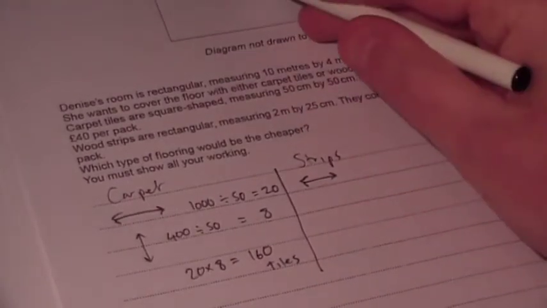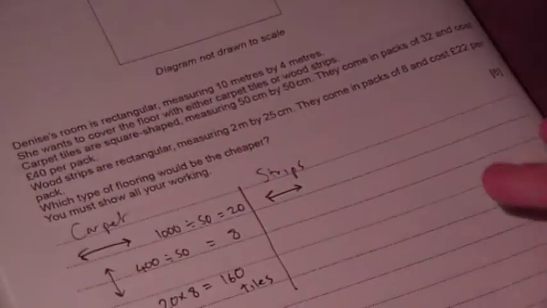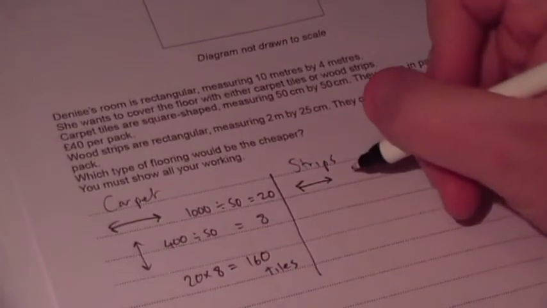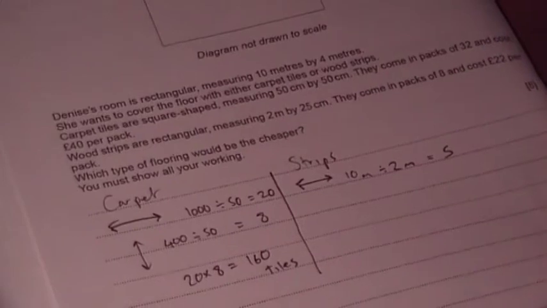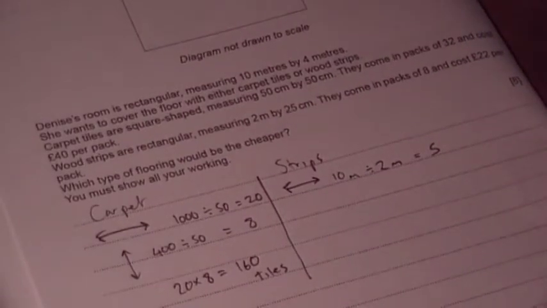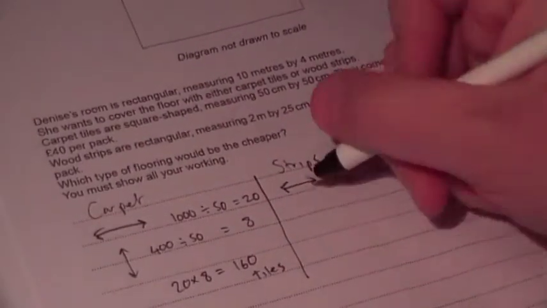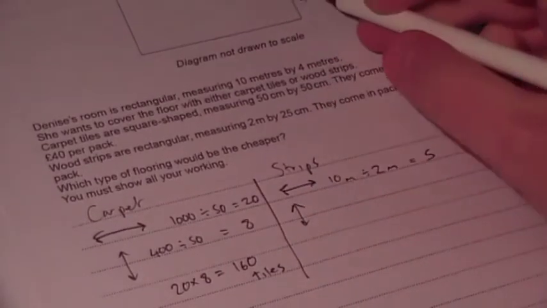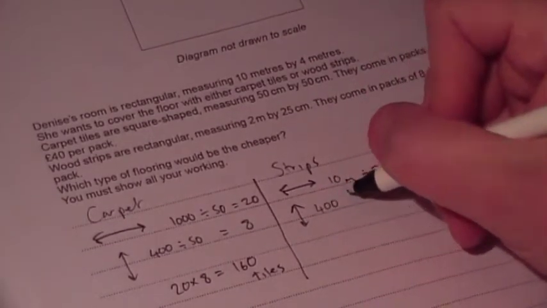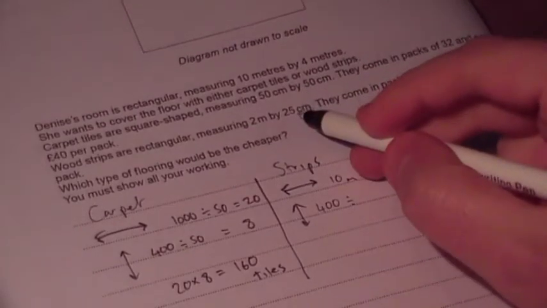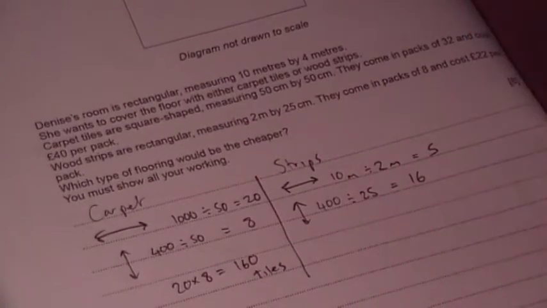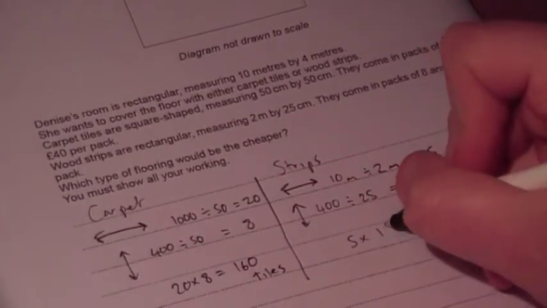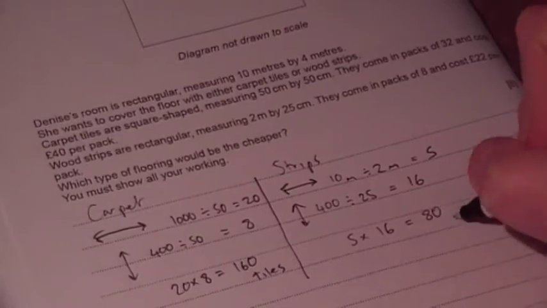2 meters I can see goes into 10 meters at the top here straight away. So running across, I can say 10 meters divided by 2 meters is 5. So I'll have 5 strips running left to right. For the width of the room then, I've got 400 centimetres that I want to see how many 25s fit into, and that comes out to be 16. And then 5 times 16 is going to tell me that I would need 80 strips.